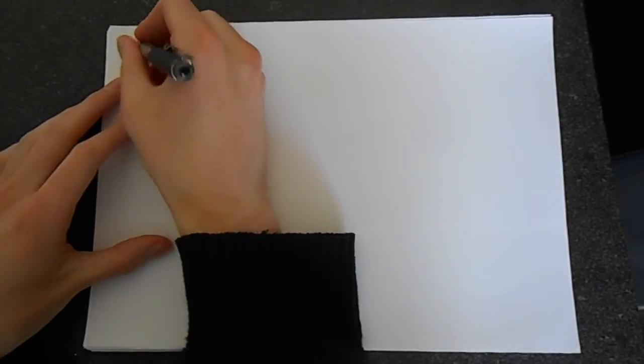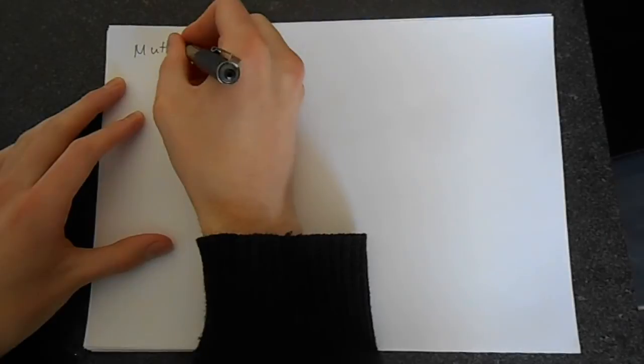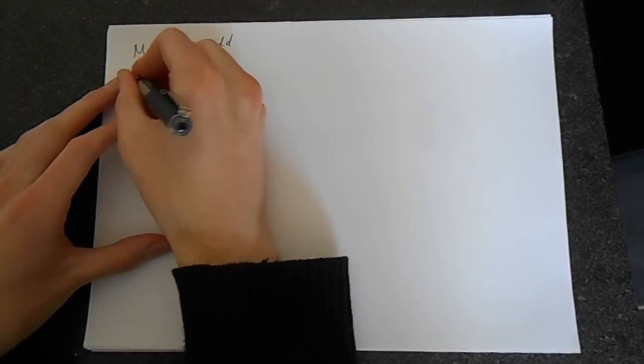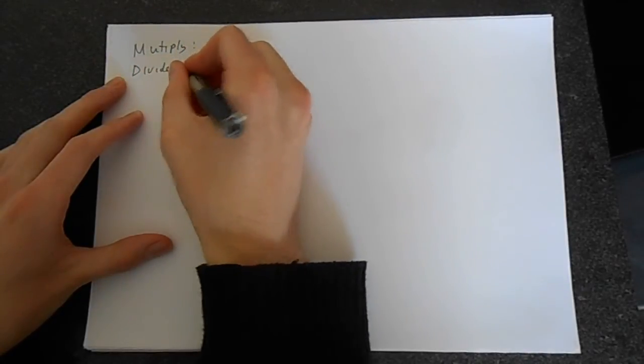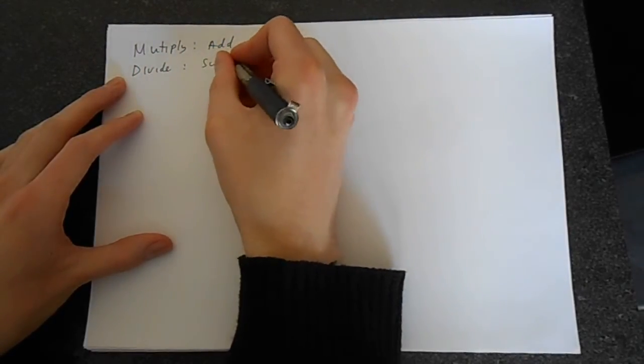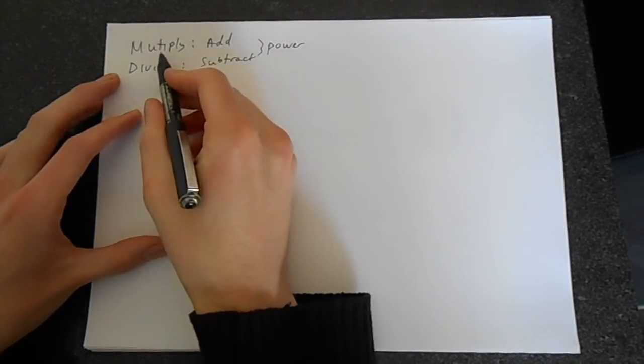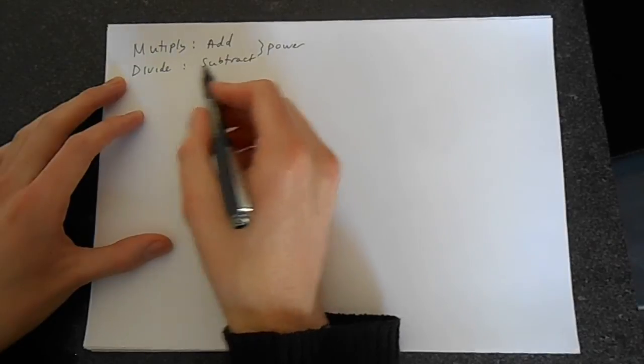So let's move on and look at some powers. Powers are extremely important, and then we'll look at surds. Surds are very important. They always come up, and if you don't understand these, again, you're in trouble. So the rule is, when you're multiplying two things, you add. And when you're dividing, you subtract. So dividing two powers, you're subtracting the powers. Multiplying two powers, you add the powers.